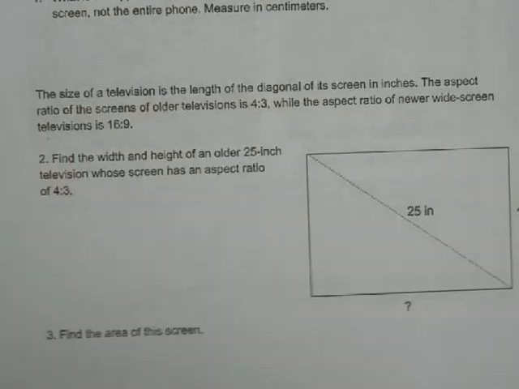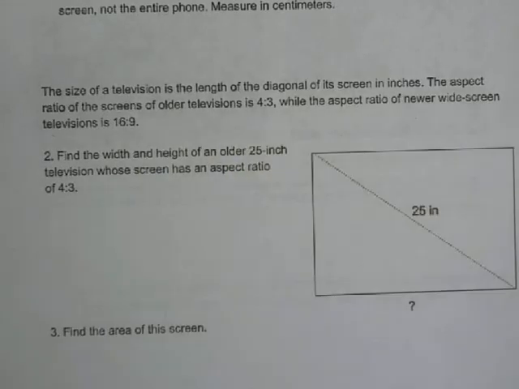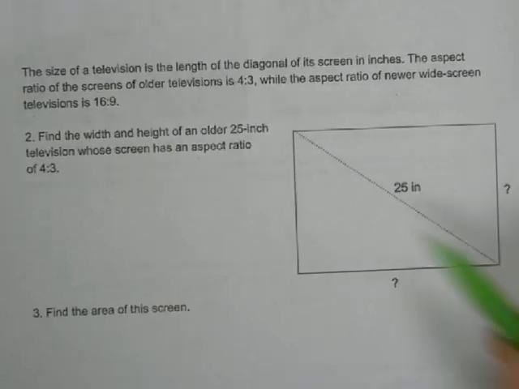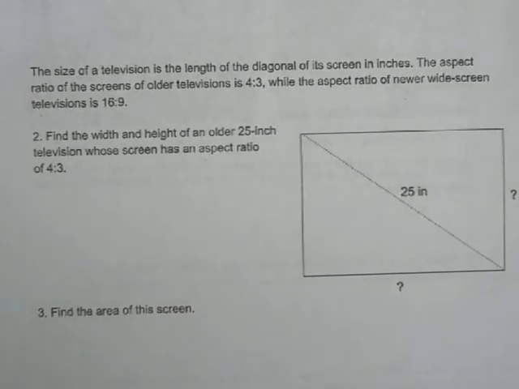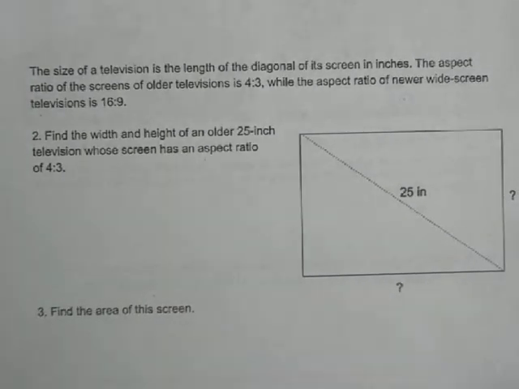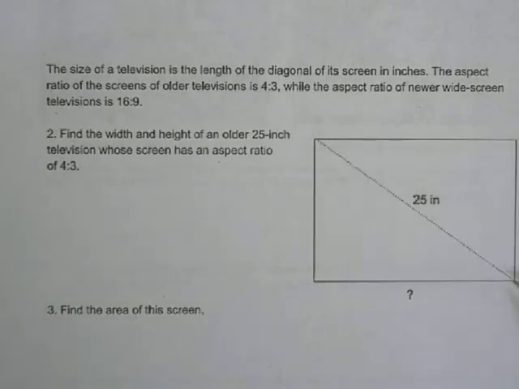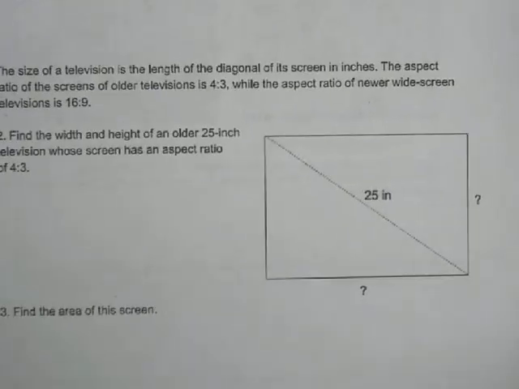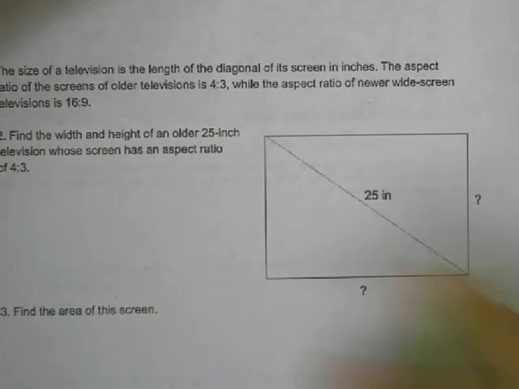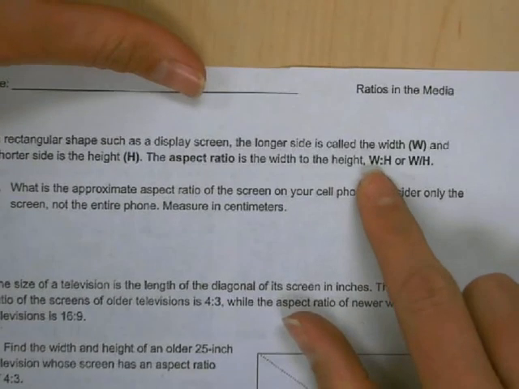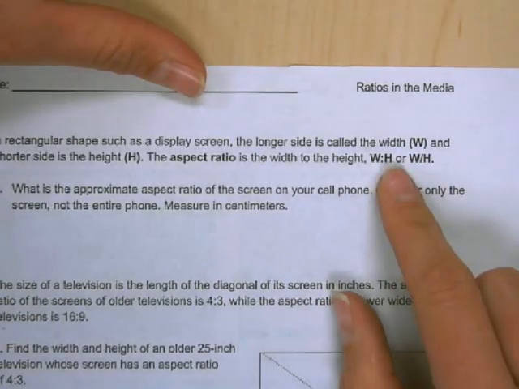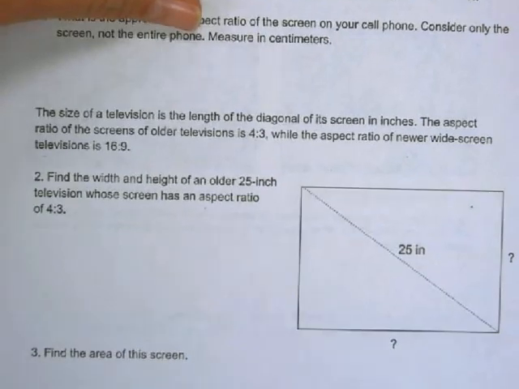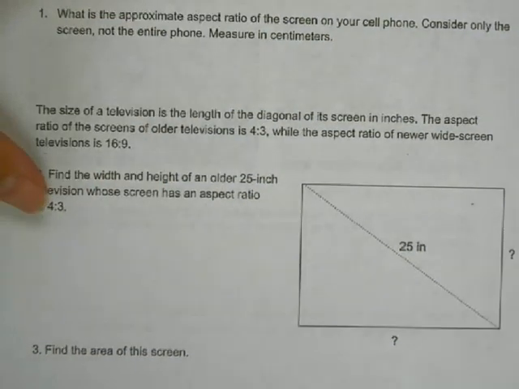One of the things that we had to do was find the width and the height of a TV screen when we're given the diagonal dimension, right? So when they say a 25-inch TV or 72-inch TV, they're always talking about from corner to corner on the diagonal side. That's what they call the size of the TV. With the aspect ratios, it's always width to height that will be given to you on your formula chart. So I need to use my aspect ratio and figure that out.